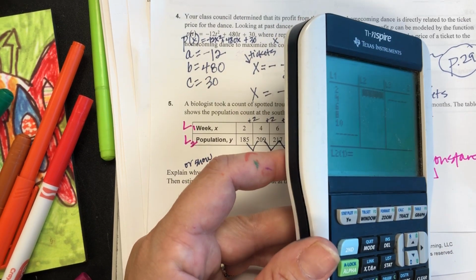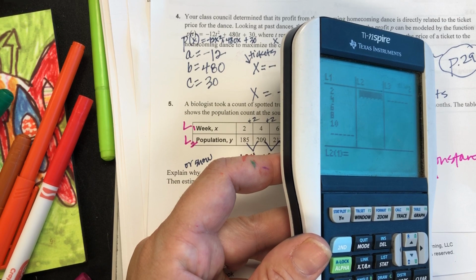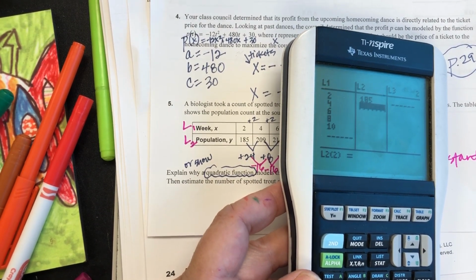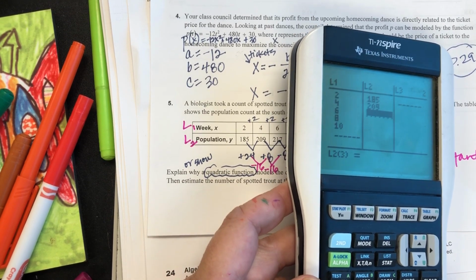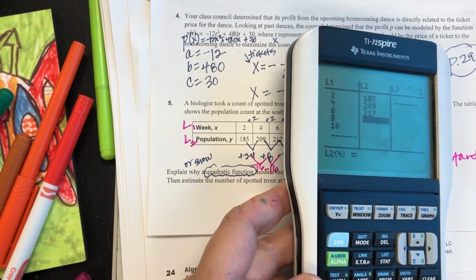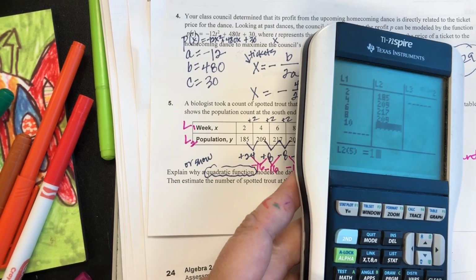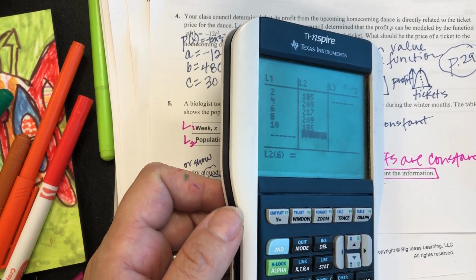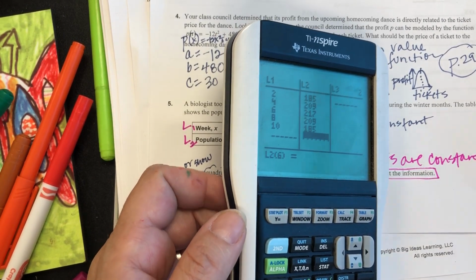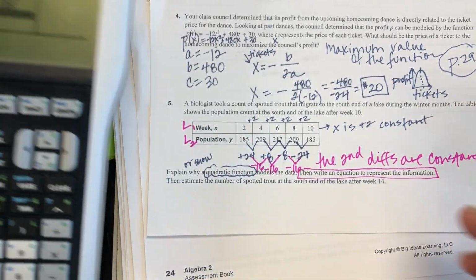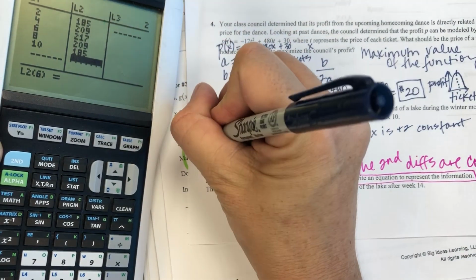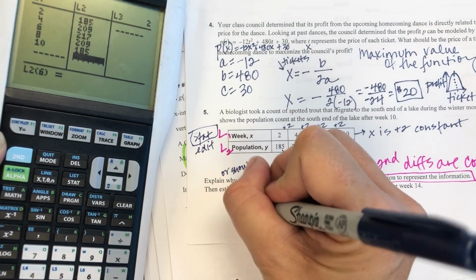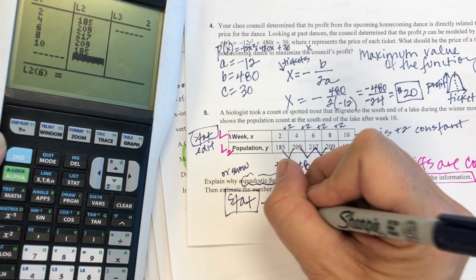List 2 is going to be the population, or the y values that go next to it. Putting those into my list 2. Stat edit gets it in there. And then if I've got to write a quadratic equation, I want to go into my stat and calculate menu.